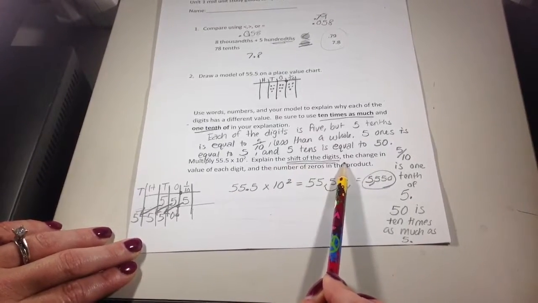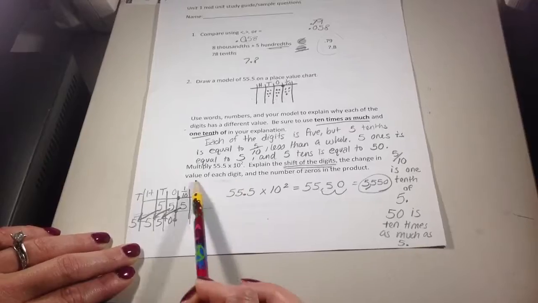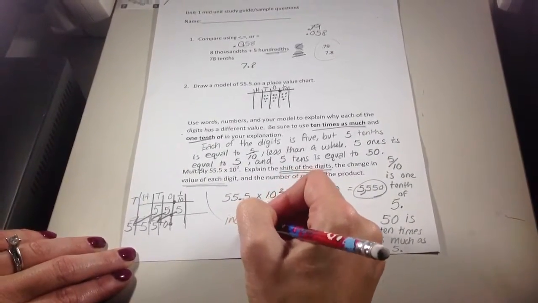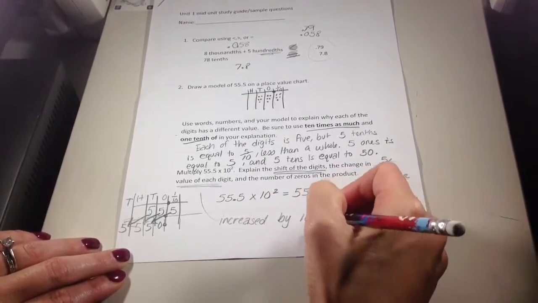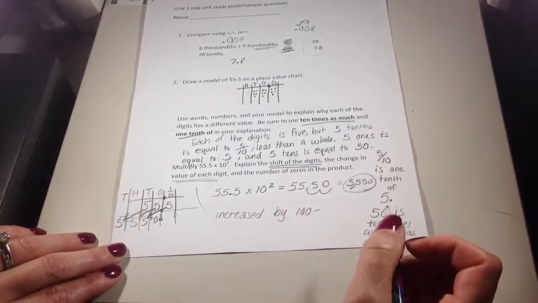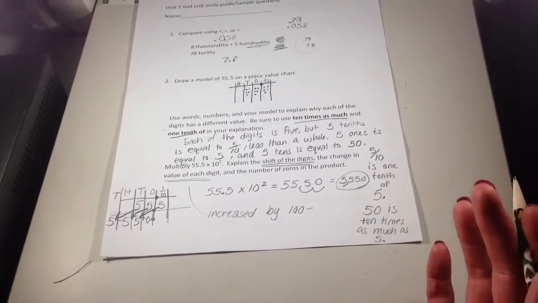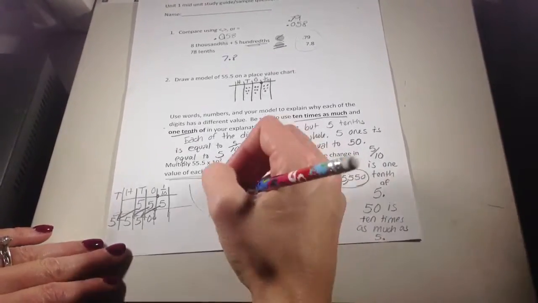So that would be explaining the shift of the digits. And then the value of each digit, it increased by 100. Okay, so you could say something like the value of each digit increases, it's multiplied by 100.